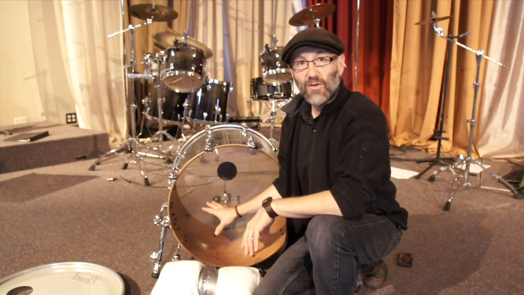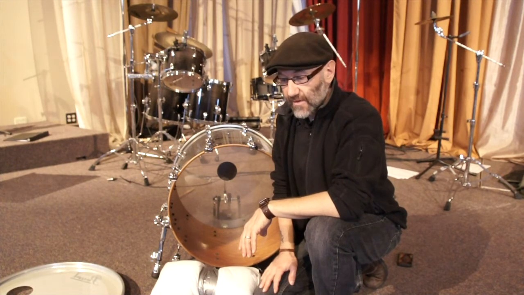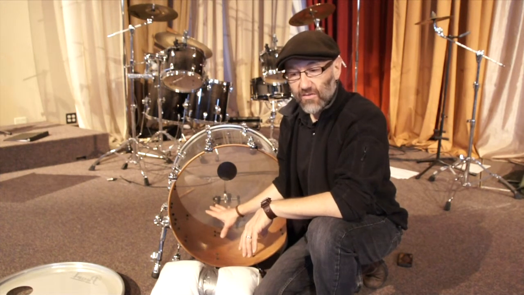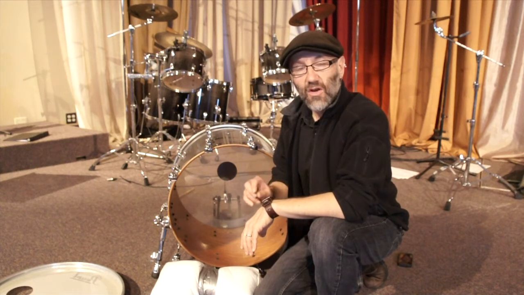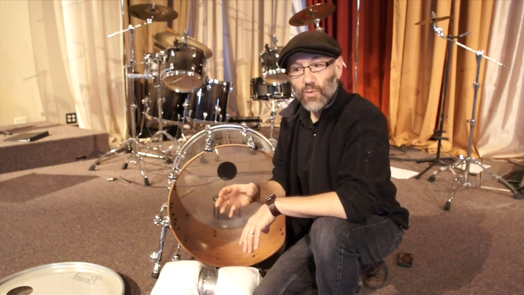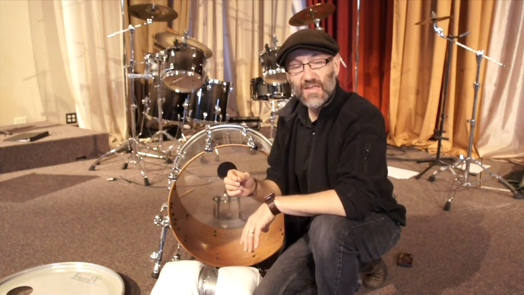And I've seen all kinds of things, from blankets to pillows to, you name it, jackets, thrown in here to try to dampen out the sound of the drum. The key thing, though, is we don't want to dampen out the fundamental frequency of the drum. We don't want to choke out its sound. What we want to do is enhance the fundamental frequency of the drum by dampening out the overtones and the harmonics that are competing with the fundamental frequency and that clutter up our mix.